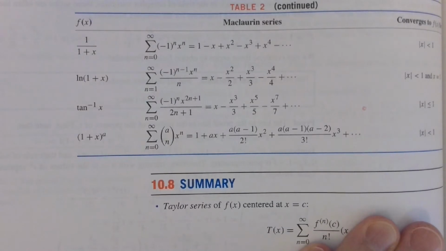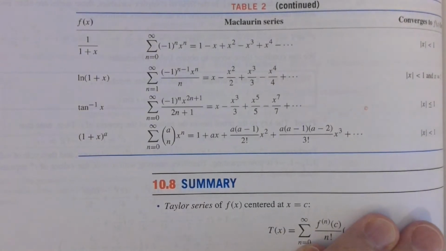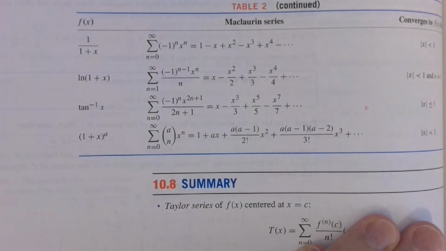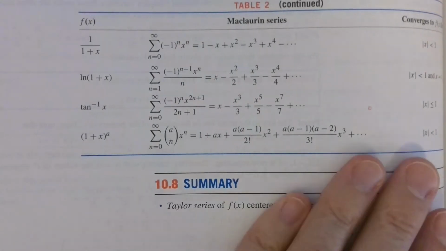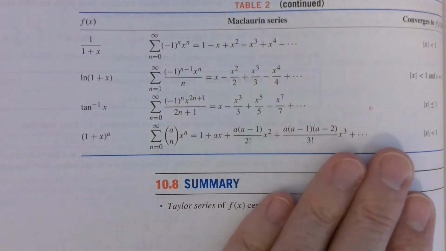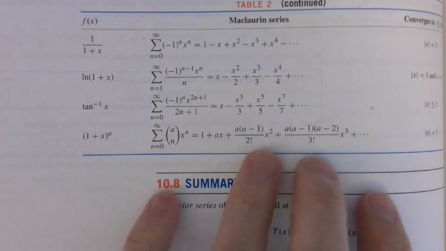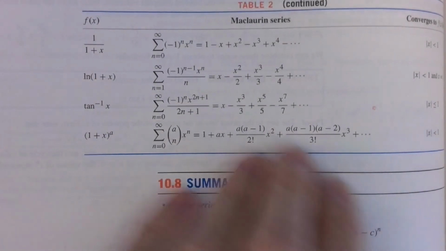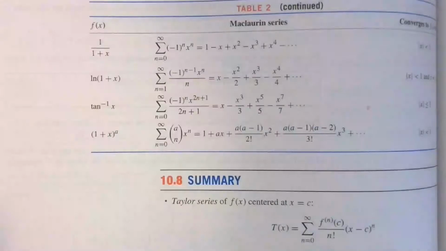Taylor series, especially if you're centered about somewhere other than 0, get even more challenging. I want to take a look at a couple shortcuts to finding Taylor series, or Maclaurin series actually, and in that we're going to use these Maclaurin series that we have from this table. So let's take a look at that.